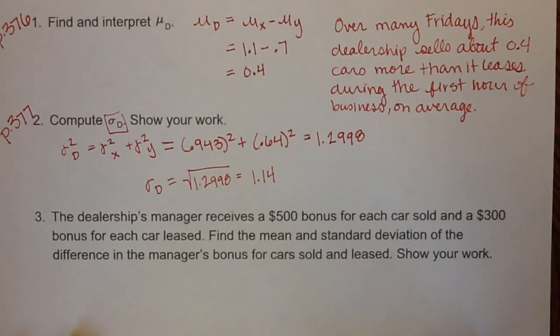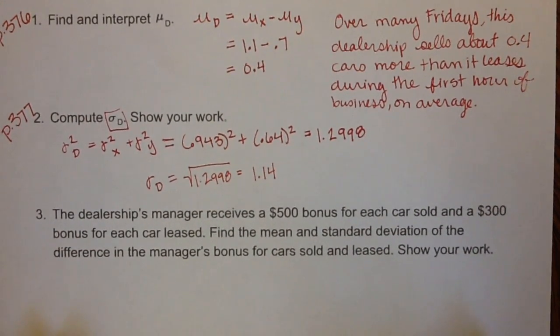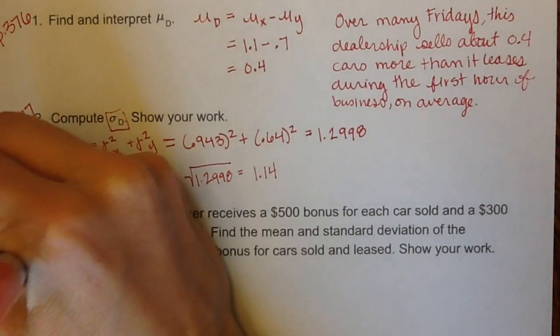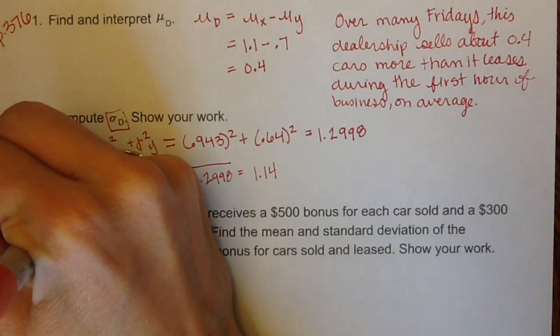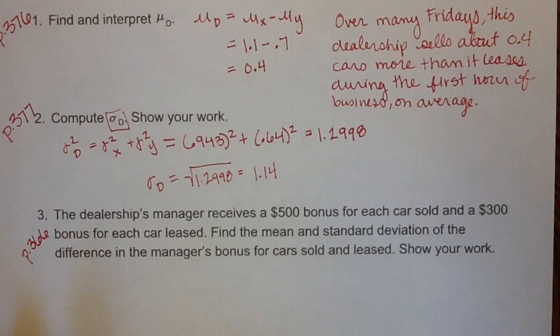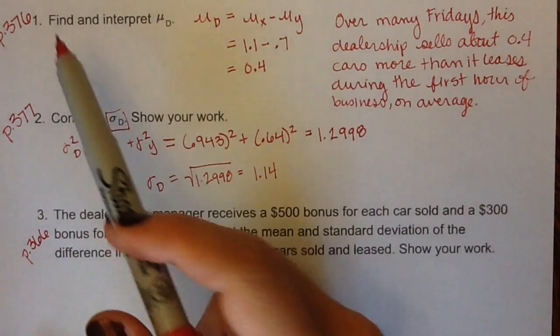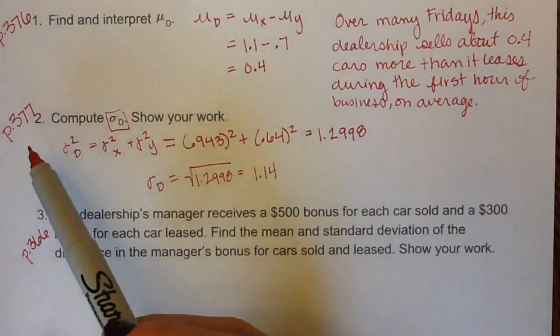All right, and moving up to our last question. It says the dealership's manager receives $500 bonus for each car sold and a $300 bonus for each car leased. Find the mean and standard deviation of the difference in the manager's bonus for cars sold and leased. And it wants us to show our work. Okay, so now we're going to be combining the ideas of both transforming random variables and combining random variables. So we're going to take the formulas on page 366 for multiplying by a constant, and we're going to put it together with what we just got done doing on number 1 and on number 2.